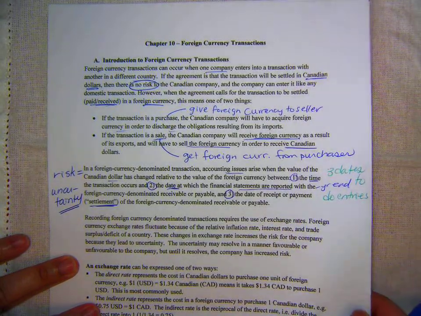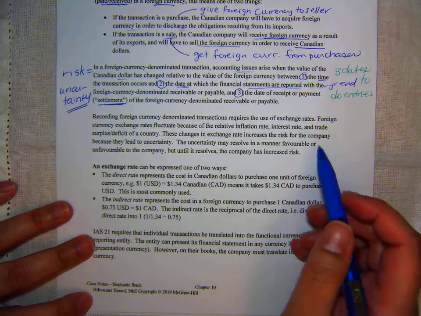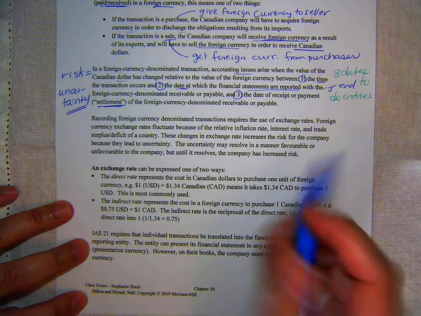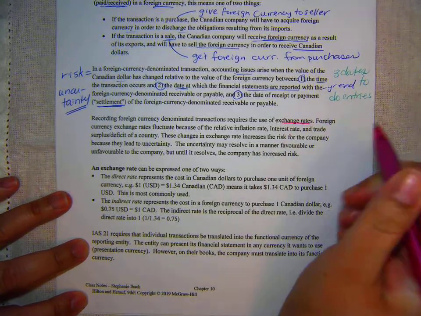So recording foreign currency denominated transactions requires the use of exchange rates. You guys have talked about exchange rates in finance, probably economics, different things like that.